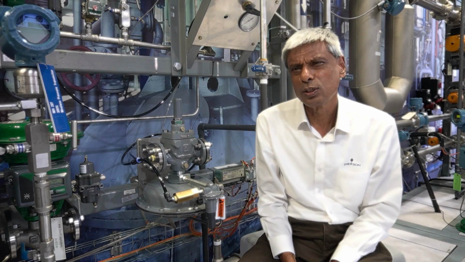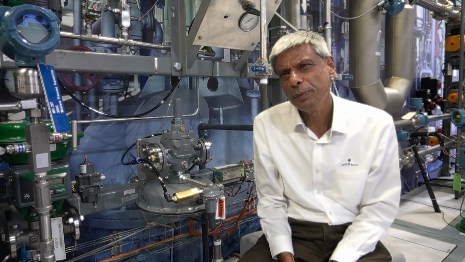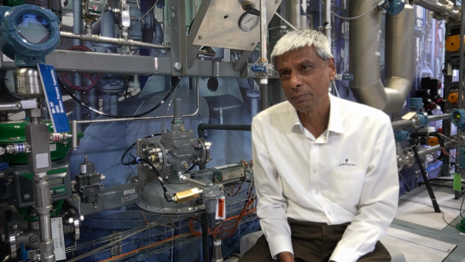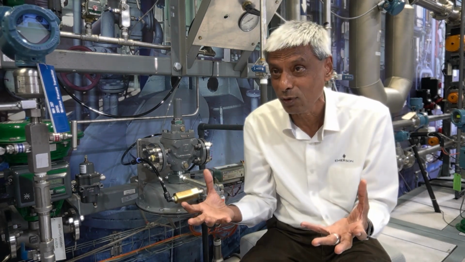When customers want to buy a skid or a regulator, they want to make sure that whatever they buy is capable of delivering the maximum flow that they need. In that process, they also assume that if they buy something that can deliver the maximum flow, it will automatically deliver the smallest flow.